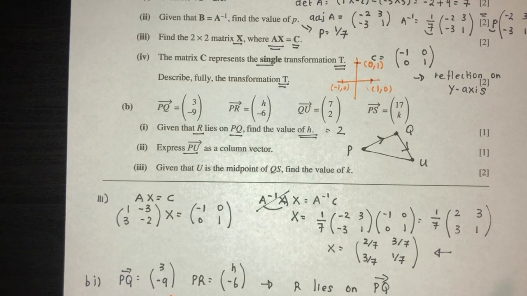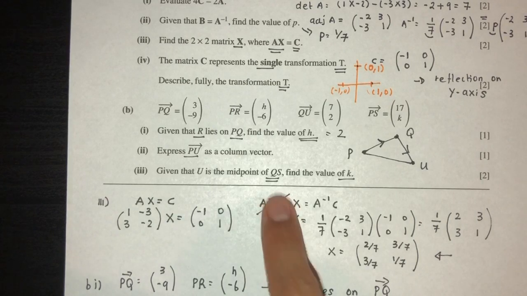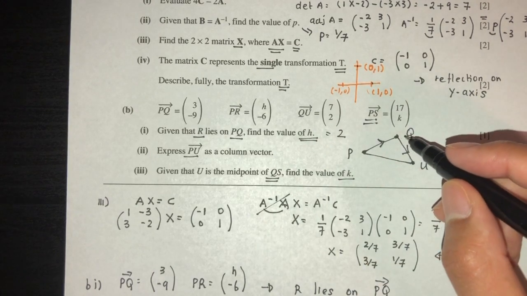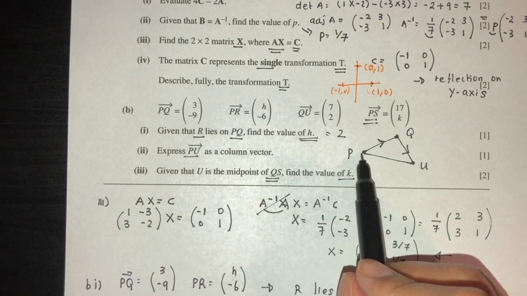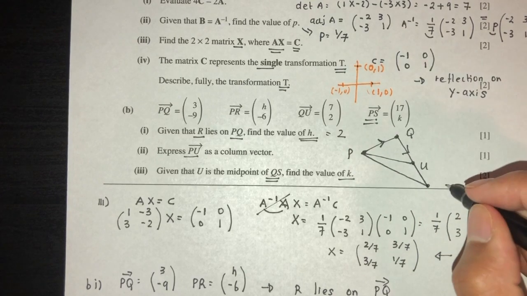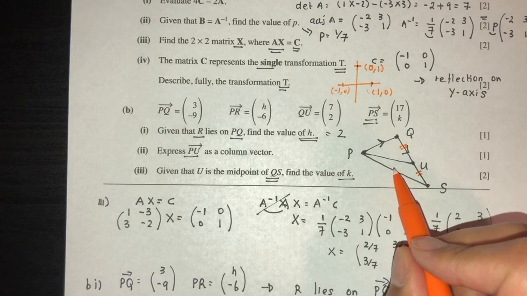Now for part 3, we have, given that U is a midpoint of QS, find the value of K. So U is the midpoint of QS. Here we have PS, so we have another line, PS will be in this direction. That will be S here. So if you observe, U will be the midpoint of this line, right? U is the midpoint of QS. Find the value of K.